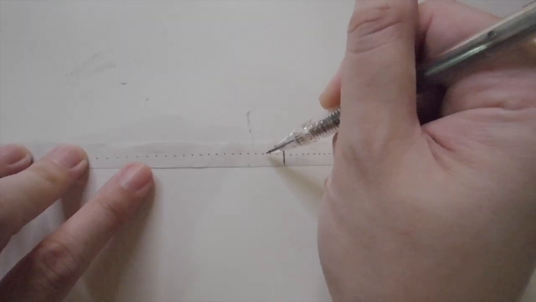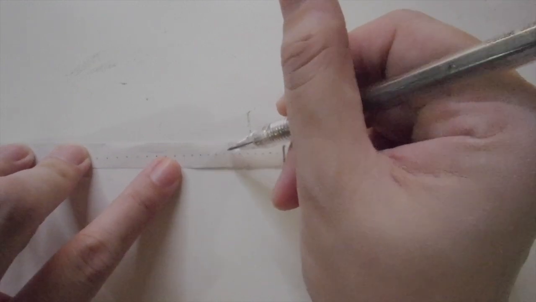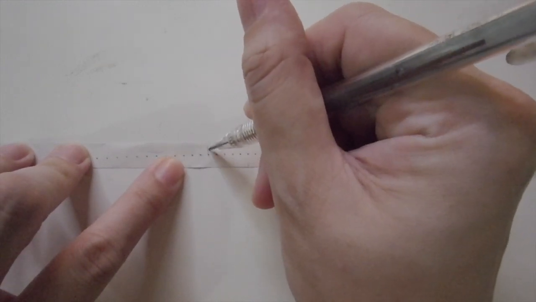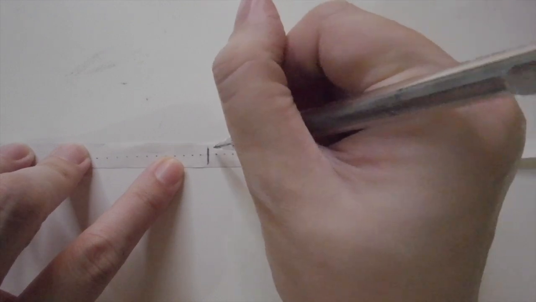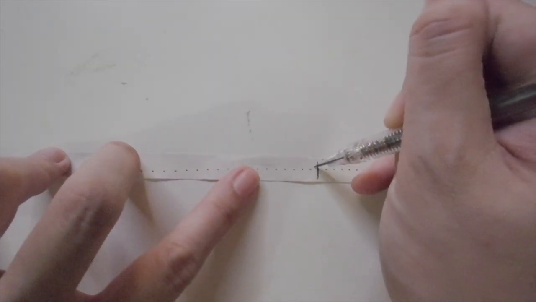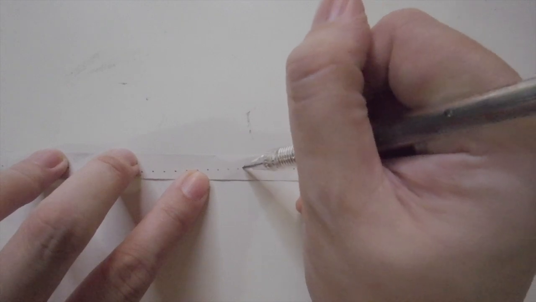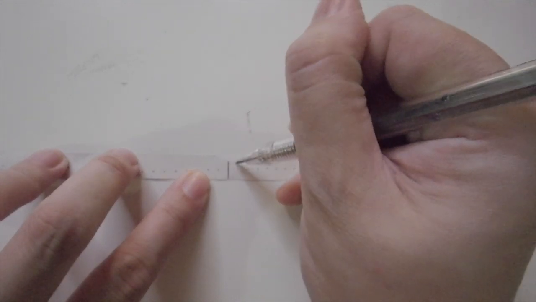Let's count the number of ticks. Remember that each tick is the space. So we have 1, 2, 3, 4, 5, 6, 7, 8, 9, 10. So this will be strip number 1. I'm going to label here number 1 because in case the strips get mixed up, at least we'll know which comes first and next and so on. So from here again, 1, 2, 3, 4, 5, 6, 7, 8, 9, 10. This will be strip number 2.